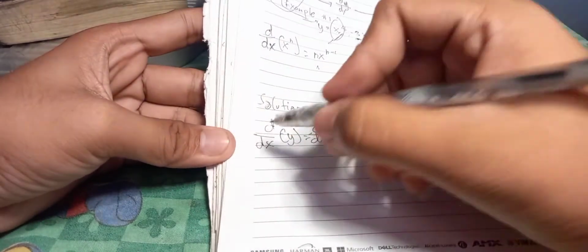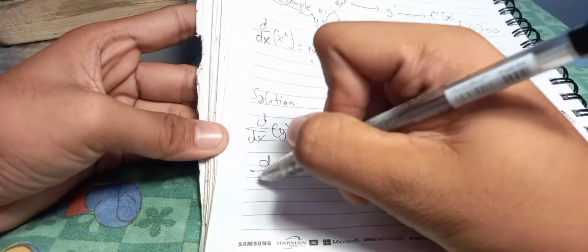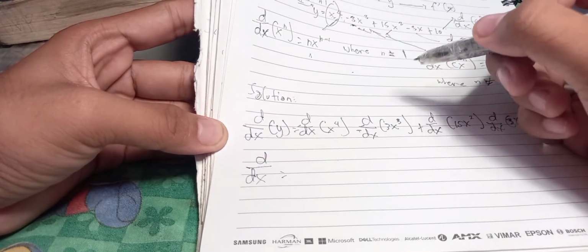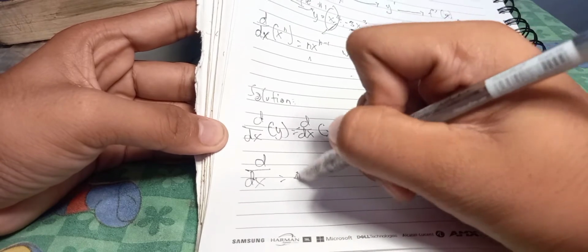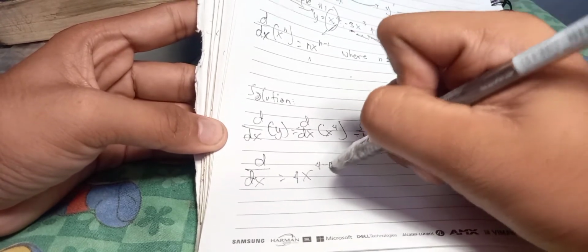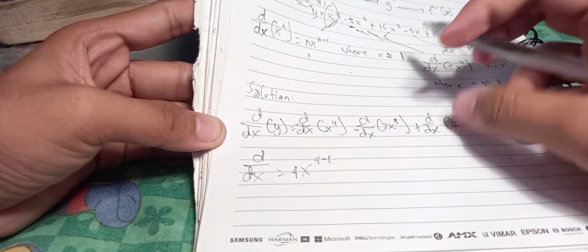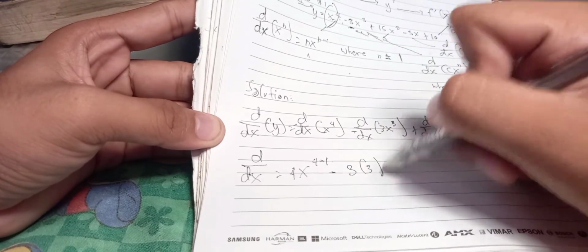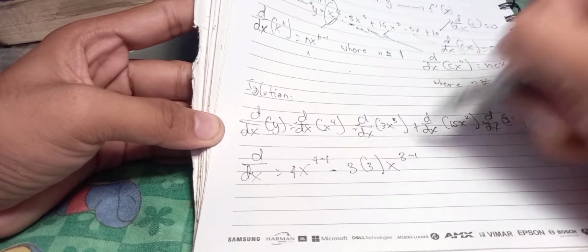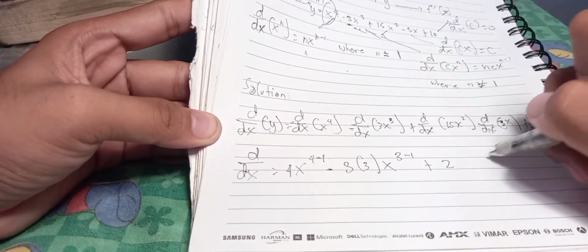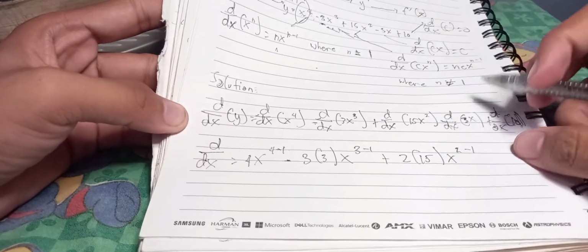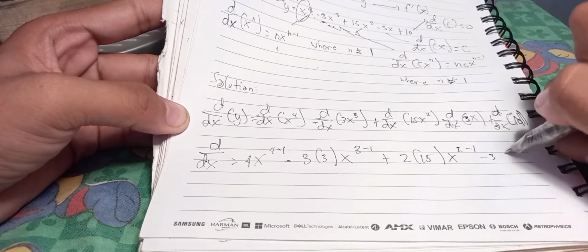So, d over dx is equal to 4x^(4 minus 1), minus 3 times 3x raised to the power of 3 minus 1, plus 2 times 15x raised to the power of 2 minus 1, minus 3 plus 0. So, let's start.